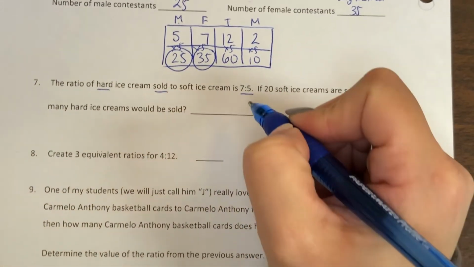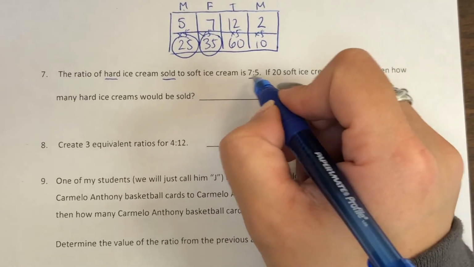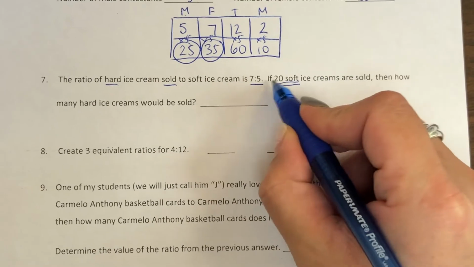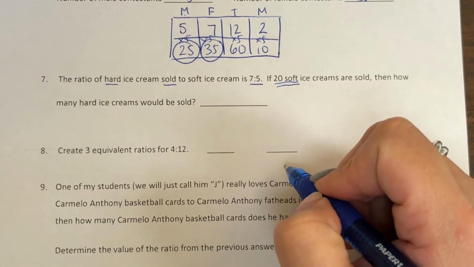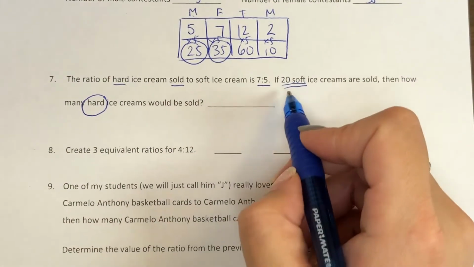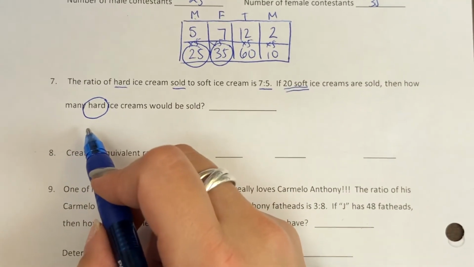So number 7, it says the ratio of hard ice cream sold to soft ice cream sold is 7 to 5. So we're comparing hard ice cream to soft ice cream, 7 to 5. It says if there's 20 soft ice cream sold, then how many hard ice creams would be sold? So our extra info is 20. Our question is asking for how many hard.